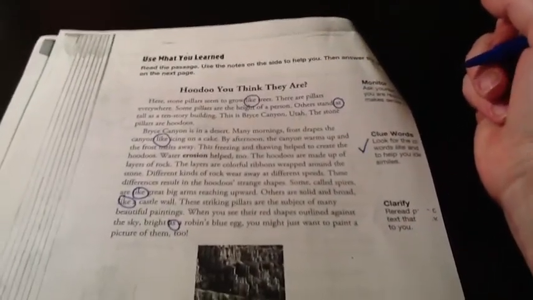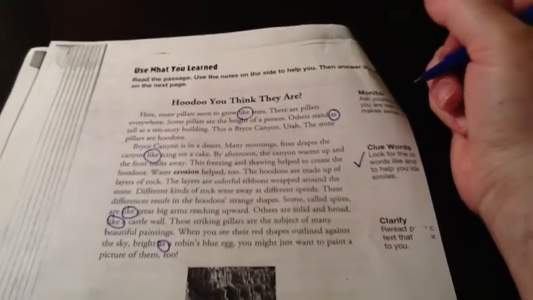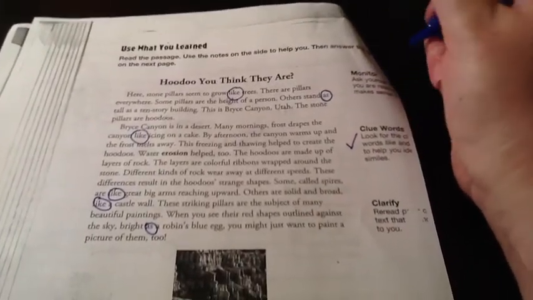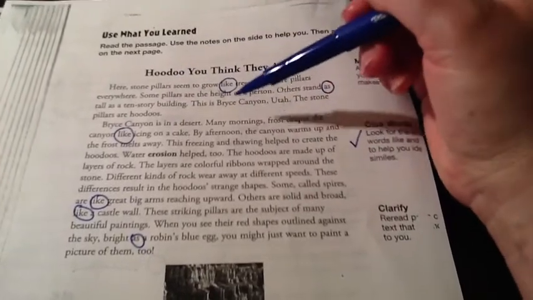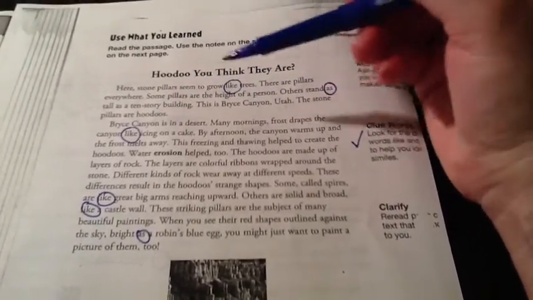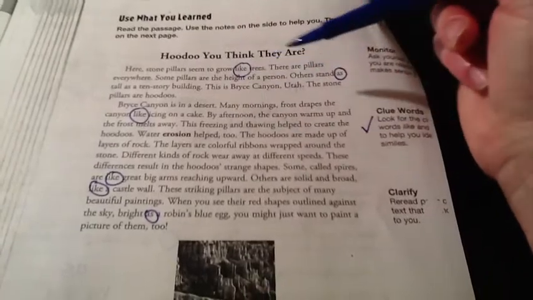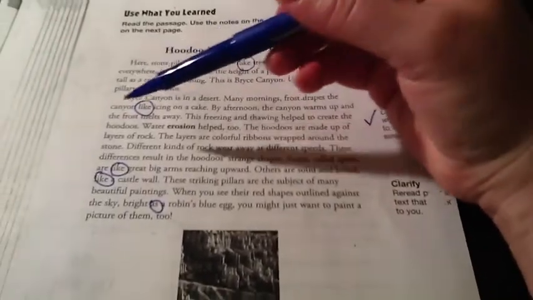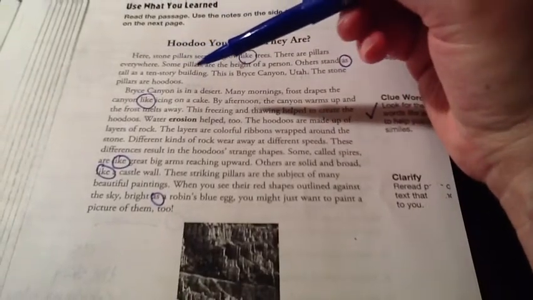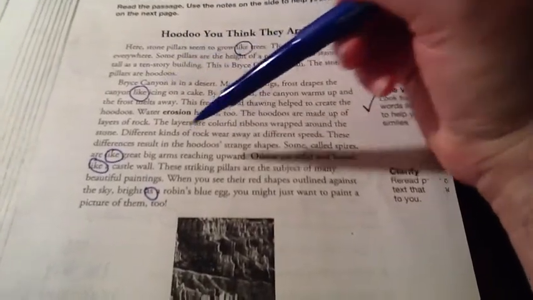I monitored for clue words to signal the similes. Did I monitor? Did I see what made sense? Here I saw, okay, they talked about that the stone pillars didn't actually grow like trees. They were these very tall, different height pillars called hoodoos. And they were in this place called Bryce Canyon, which is like a desert. And here in the canyon, water erosion created these tall spires of rock. And I guess they look like these.